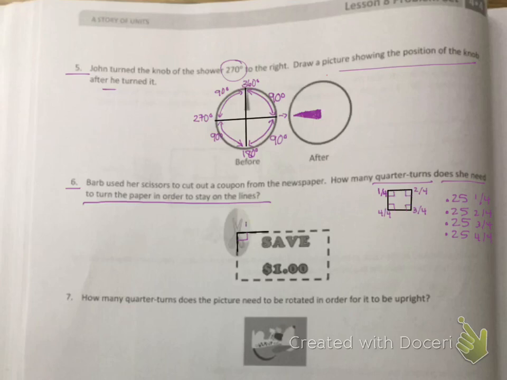So it looks like 1/4 so far. She's going to go all the way down. She's going to have to make another quarter turn. So 2/4 of a quarter turn. She needs to go down here and cut this edge, right? 3/4 of a quarter turn. And then to finish it out, she needs to cut 4/4 of a quarter turn.